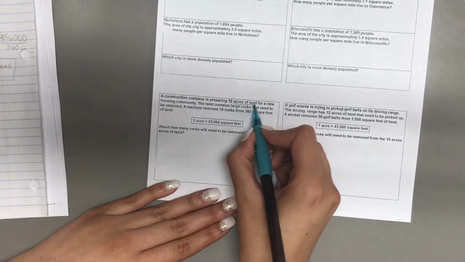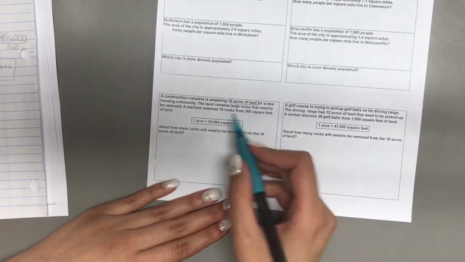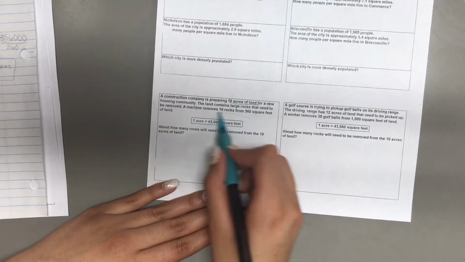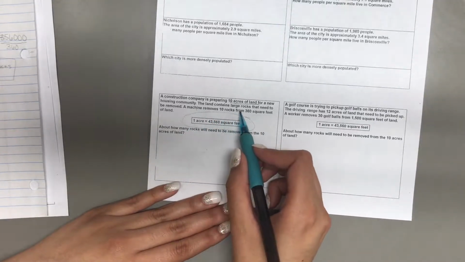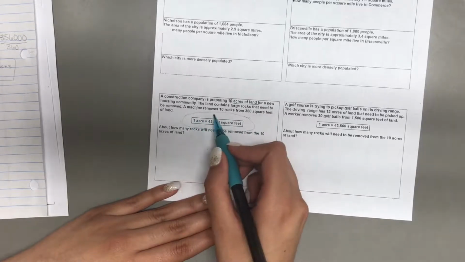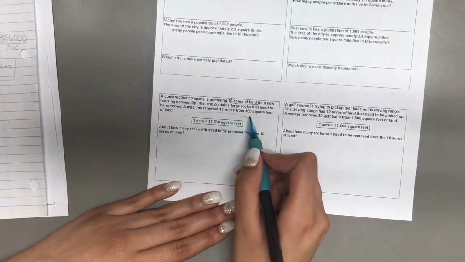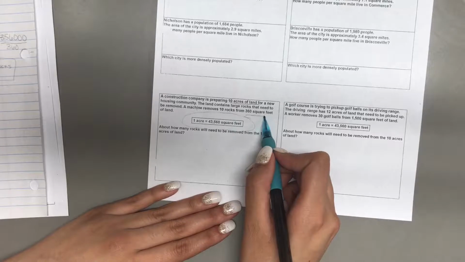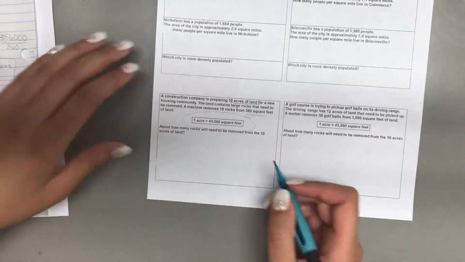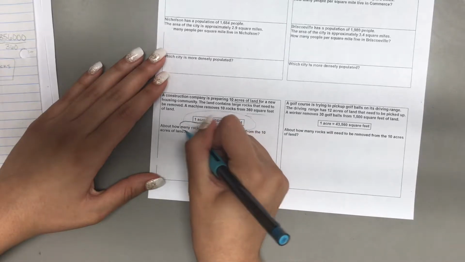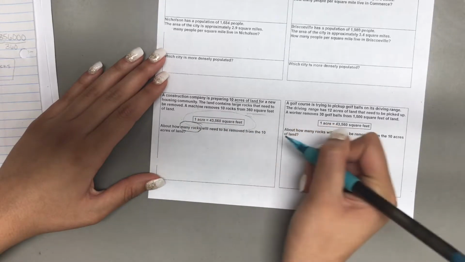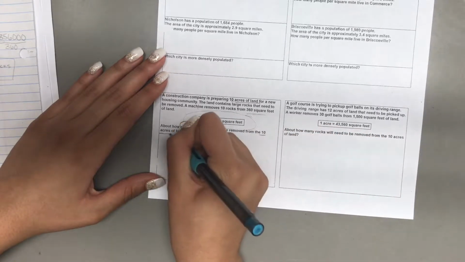I would underline keywords, and it gives us a helpful tool right here: the land contains large rocks that need to be removed. A machine removes 10 rocks from 360 square feet. And the question is asking for rocks, and we have 10 acres, so I would underline that.